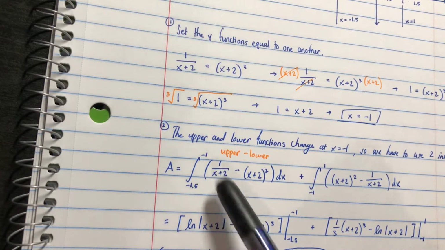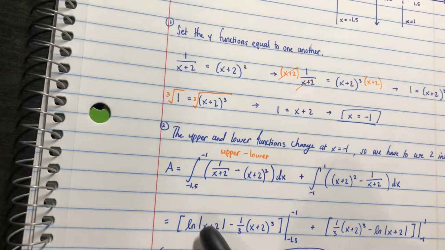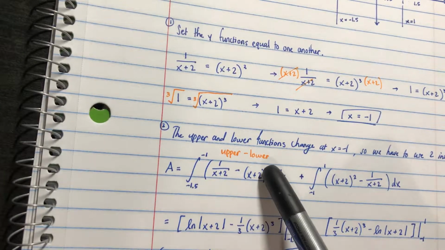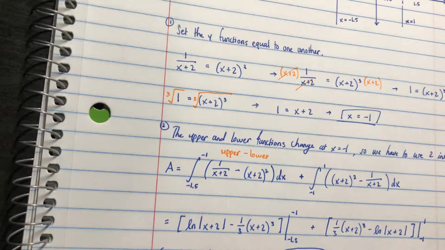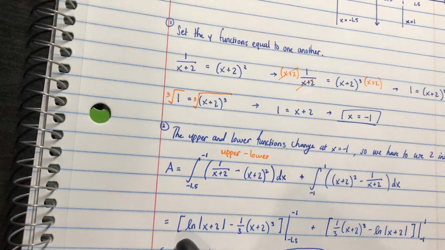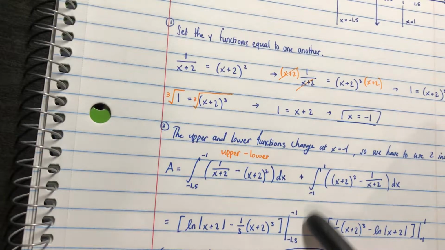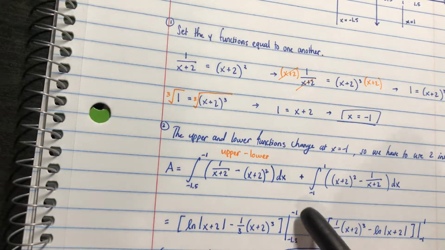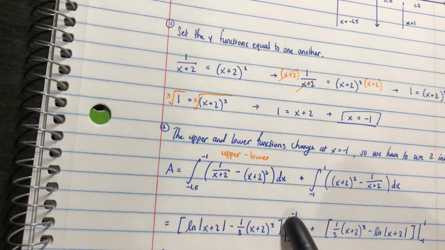Once we've computed these integrals, they're fairly simple, because whenever you have something in the denominator like this that isn't squared, we can take the ln of the absolute value of it. For the other term we'll just use the power rule of integration. What we get is that this integral is equal to the ln of the absolute value of x plus 2 minus 1/3 times (x plus 2) cubed. And of course, we have to use the fundamental theorem of calculus to find the actual area, in this case from negative 1.5 to negative 1.